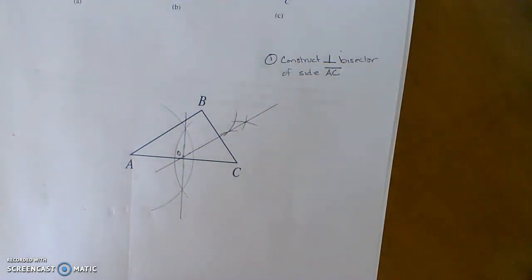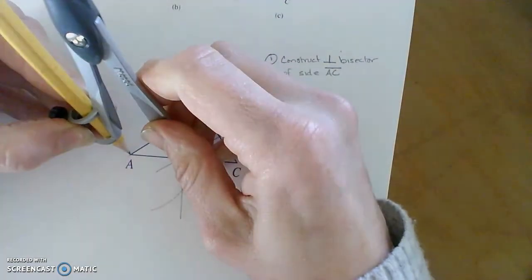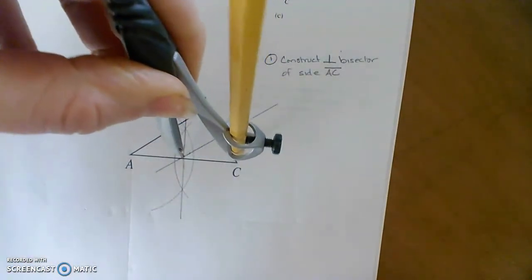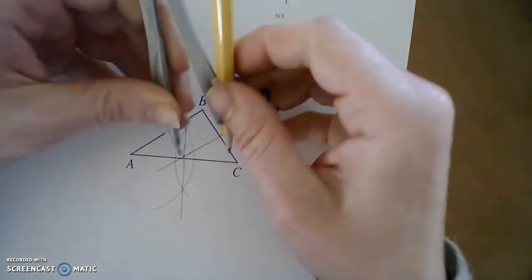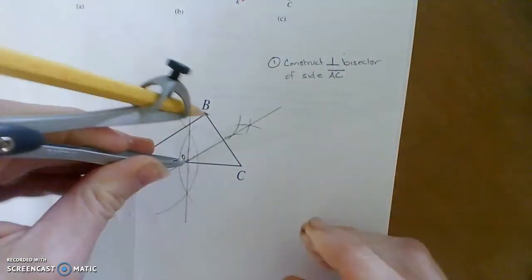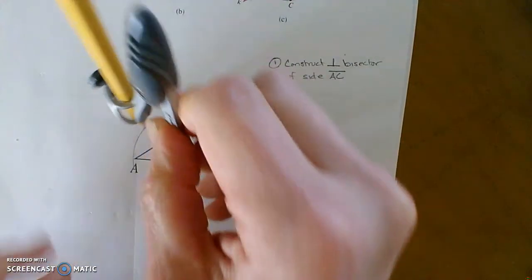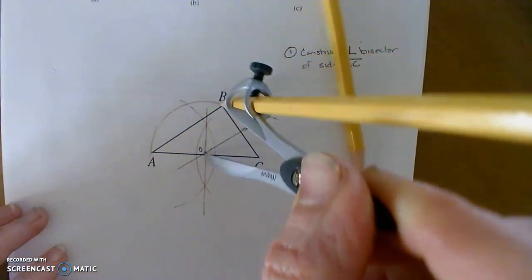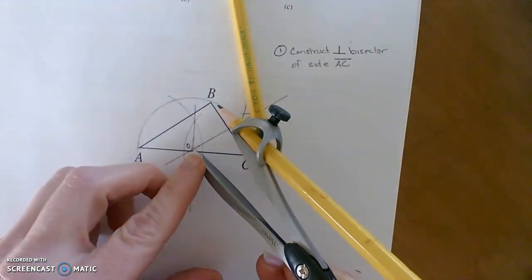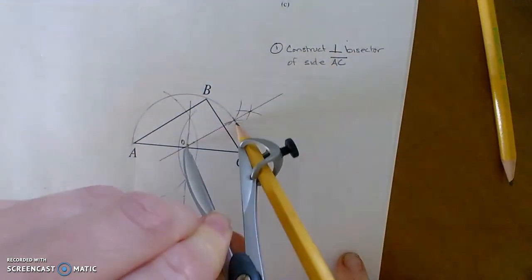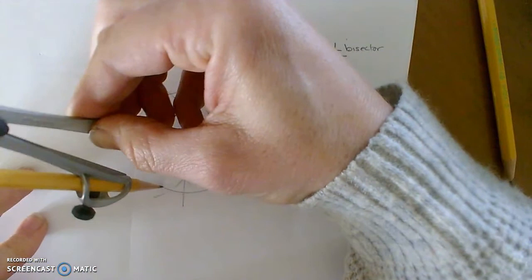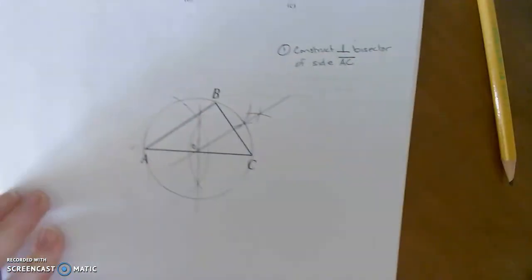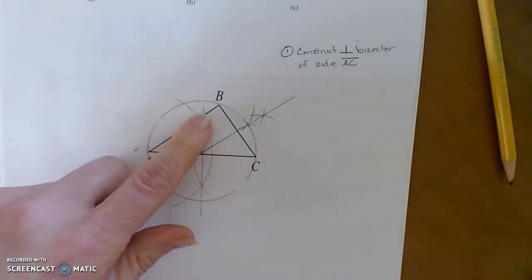So now what you can do is take your compass and set it to the distance from O to any one of these three vertices. Notice that that distance should be the same. If you put the compass point at that intersection point O, you should be able to reach vertex C, vertex B, and vertex A. Then the only thing left to do is to draw the circle. And it's perfect. It's a circle that contains each vertex, A, B, and C, perfectly.